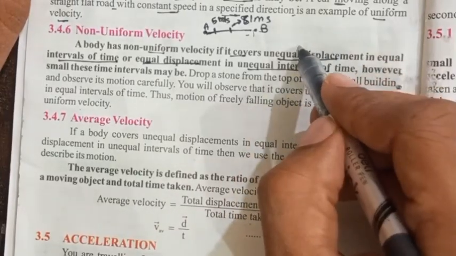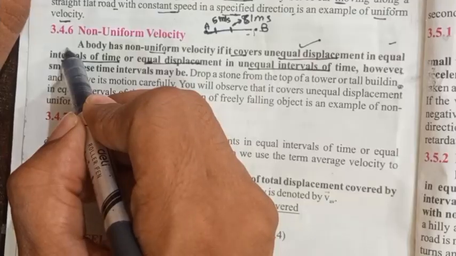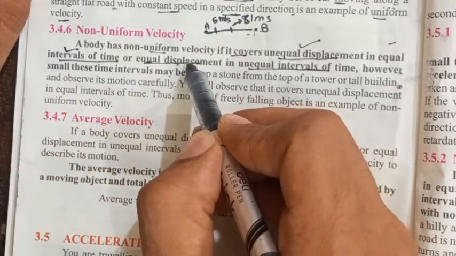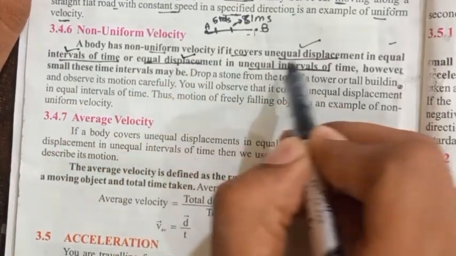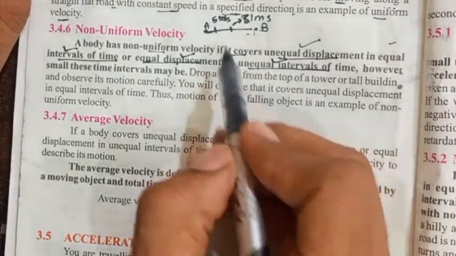If displacement is unequal, then the time interval is equal. If it is equal displacement, then unequal interval of time.